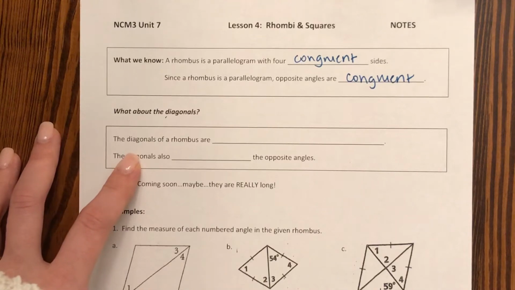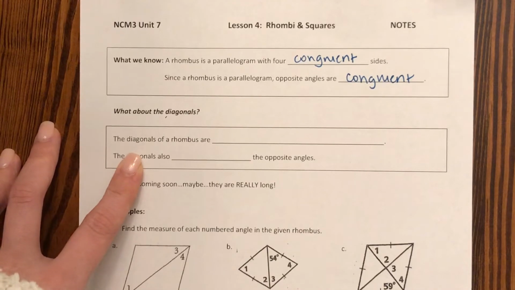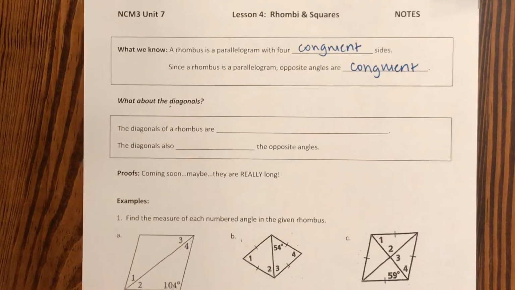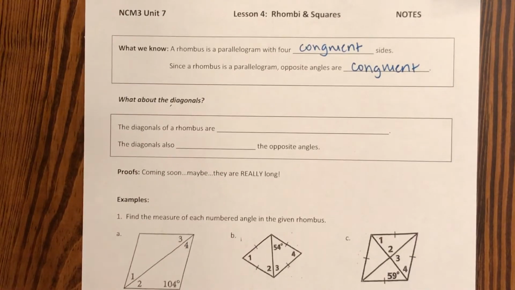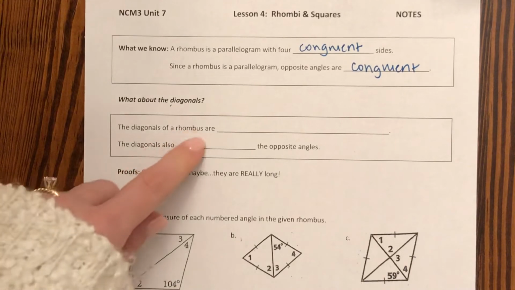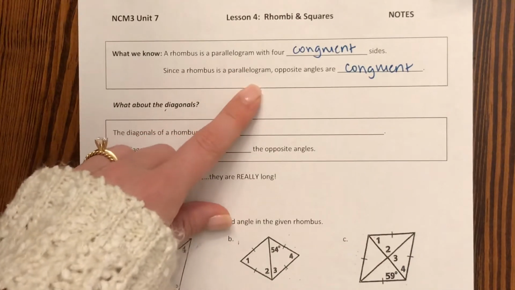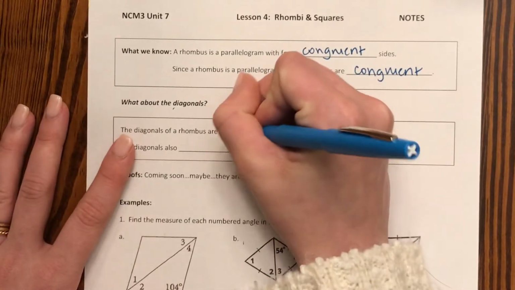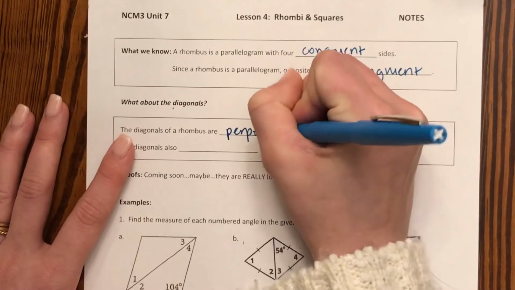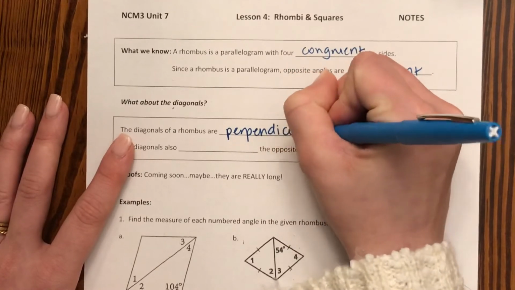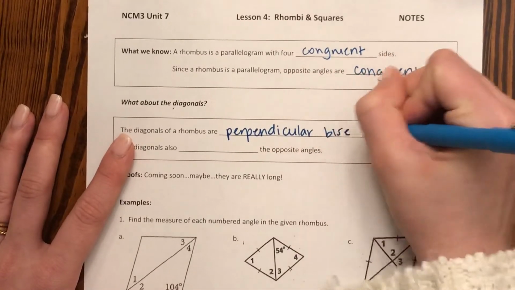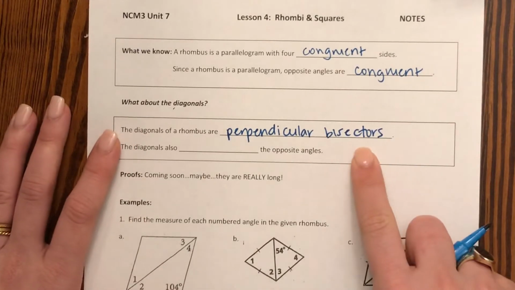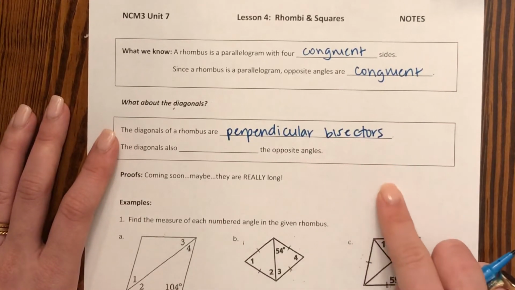Remember, that's a rectangle. Instead, they're actually perpendicular. I'm going to put perpendicular bisectors because remember, a rhombus is a parallelogram. Well, a parallelogram has diagonals that bisect each other. So they're perpendicular, but they also bisect each other. So I'm going to call them perpendicular bisectors. Remember, bisect means to chop everything in half.